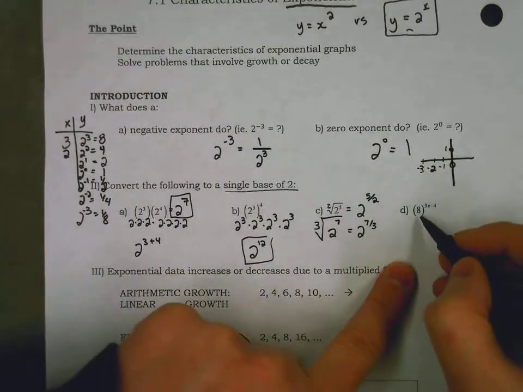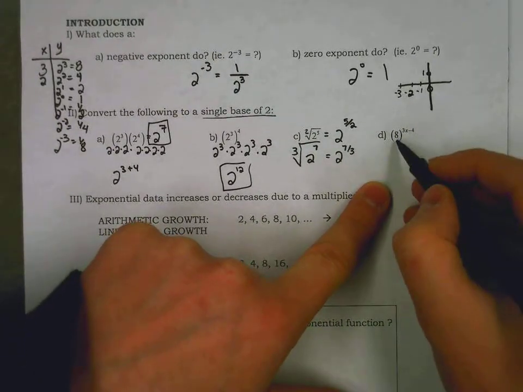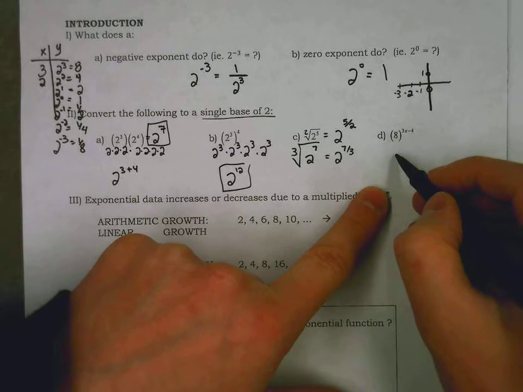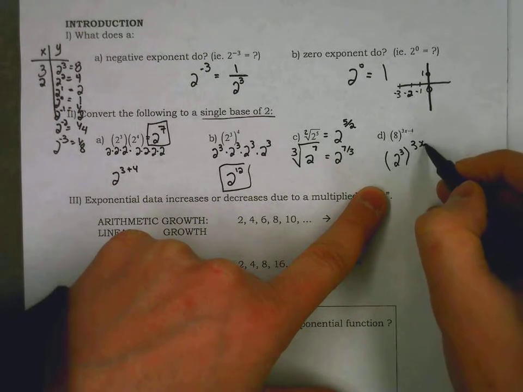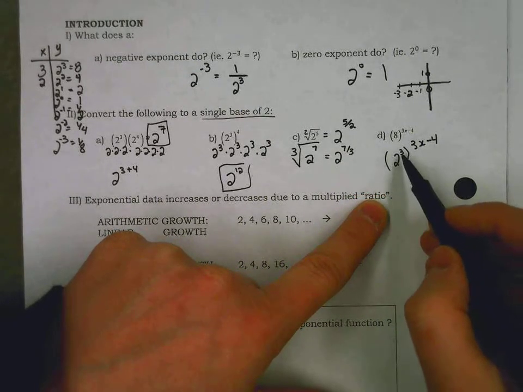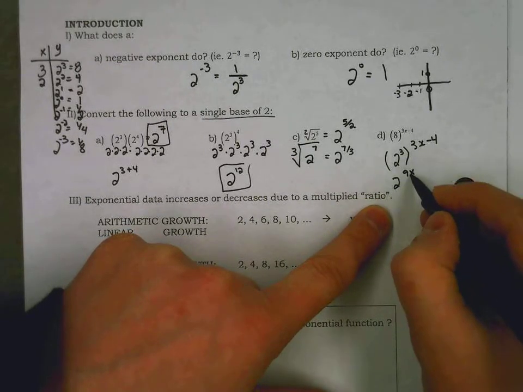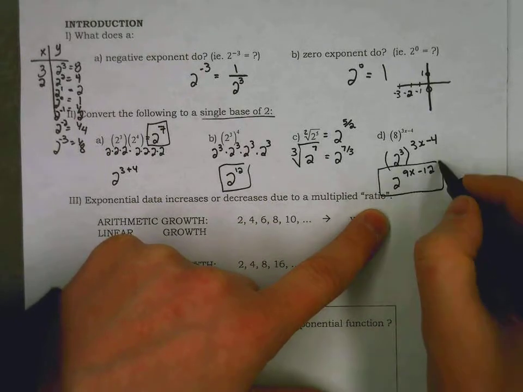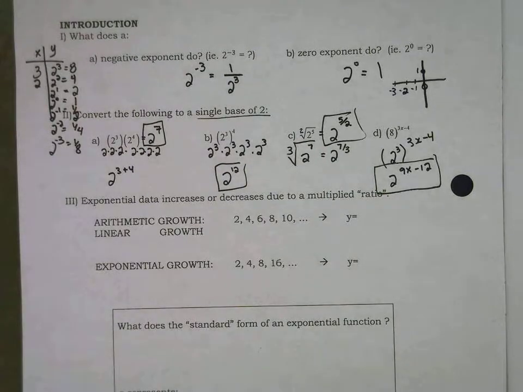And lastly, we're dealing with some logic that's going to be essential for this next unit coming up. I could write the number 8 as a base of 2. 8 is 2 cubed. And if nothing else changes, we're dealing with a power on a power, a product. And what is 3 times a binomial? Well, the 3 would have to distribute into both of those, and you'd end up with a 9x minus a 12. There is a single base, all of 2. So there are some previous rules that are going to be essential to understanding what we're doing.